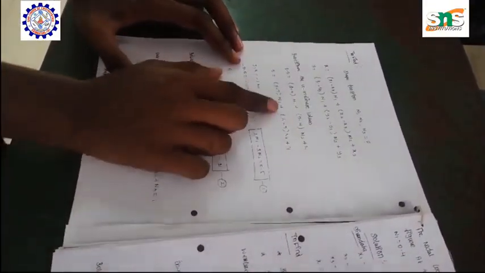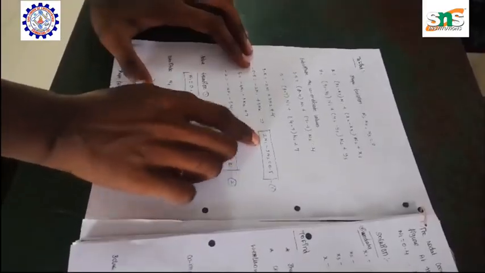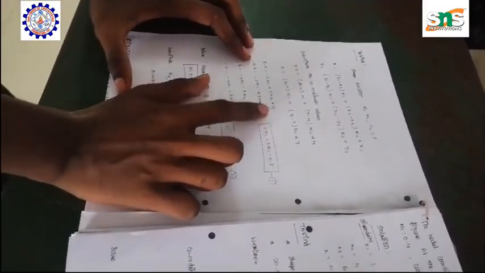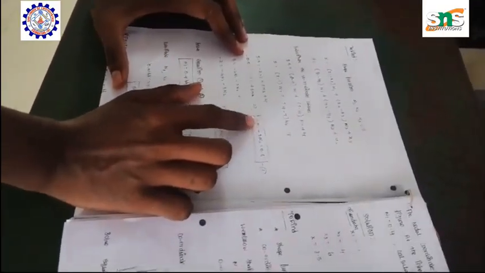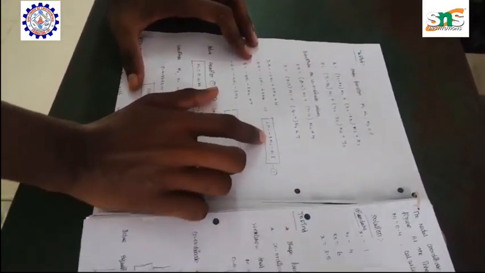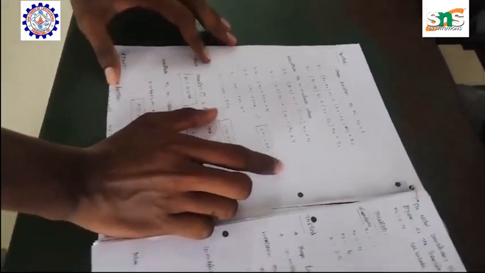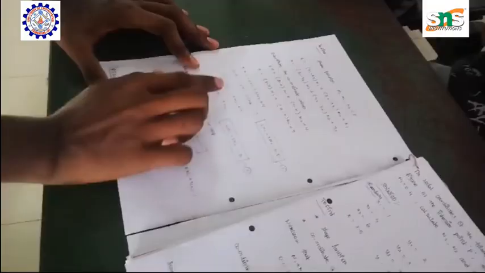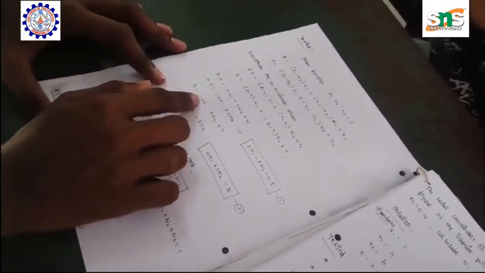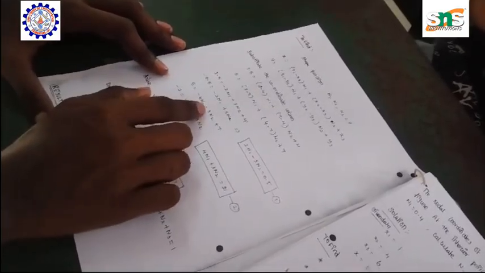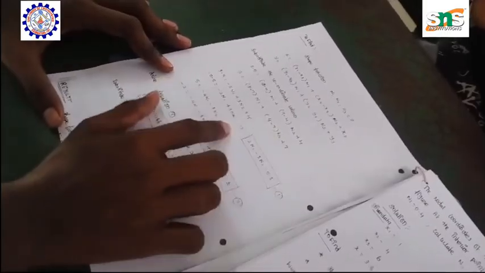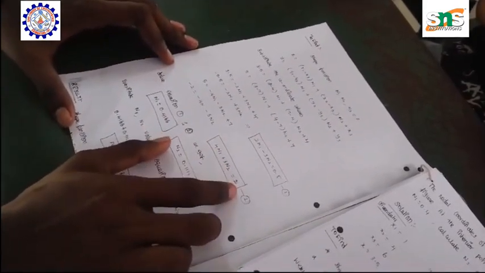After the substitution, we have 2N1 minus 3N2 equals 0.5. This is equation number 1. The second one is y: y equals minus 4N1 minus 3N2 plus 7. After solving this equation, we have 4N1 plus 3N2 equals 2. This is equation number 2.